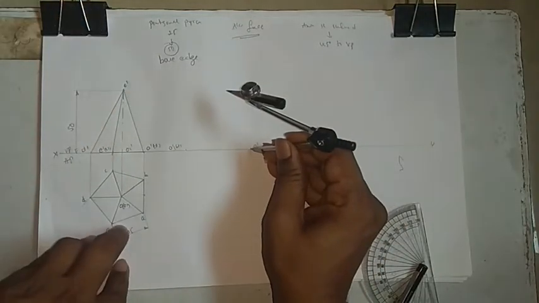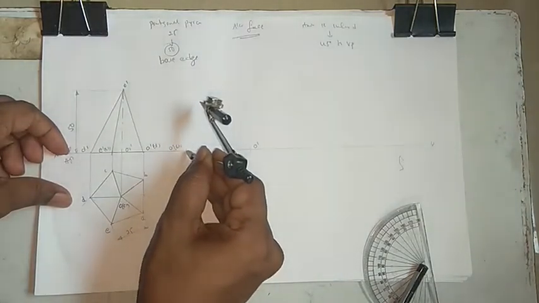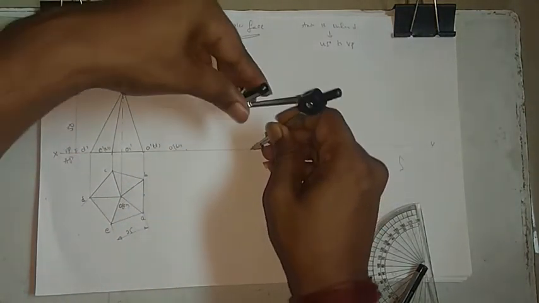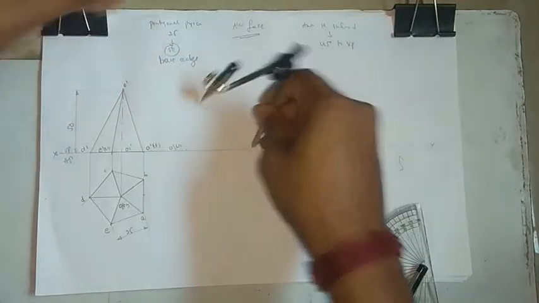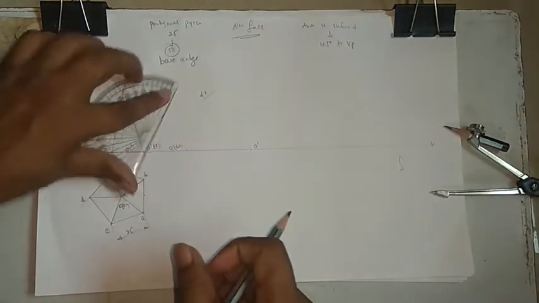Again from O just cut an arc, and from A to the D just cut an arc. Okay, so now this is our D dash. Now just join.